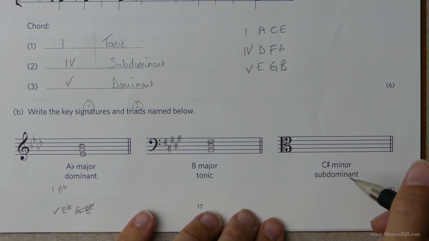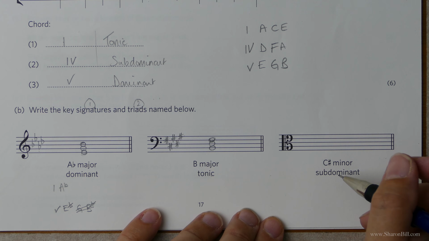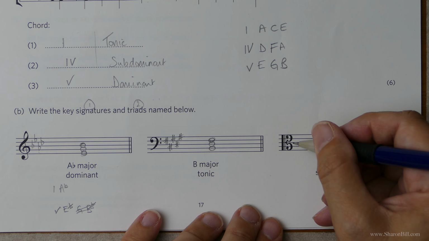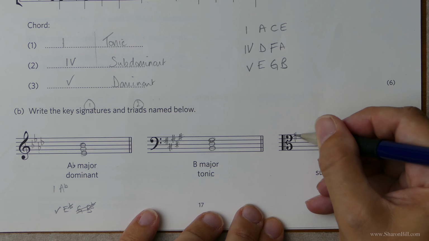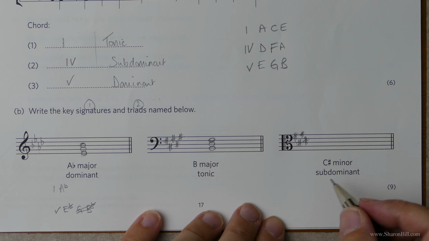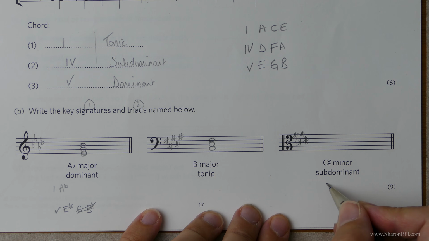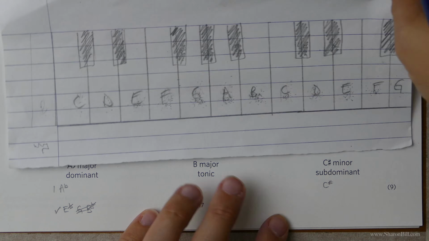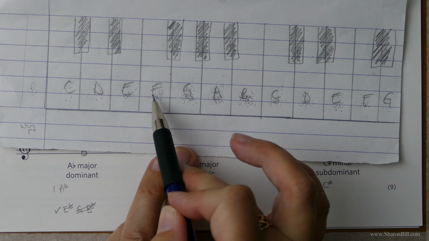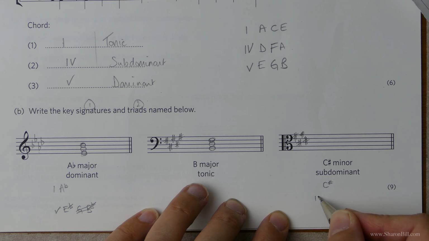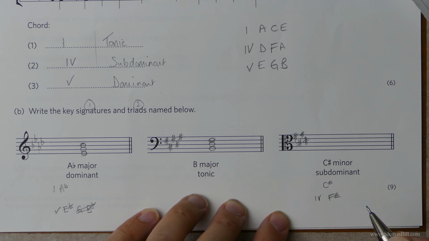So the key signature for C sharp minor is related to E major, so that would be 4 sharps. We've got to position this in the alto clef: F, C, G, D. Now C sharp minor begins with the tonic of C sharp. Let's count up 4 from that for the subdominant: 1, 2, 3, 4 takes us to F sharp. So chord 4 begins on F sharp.